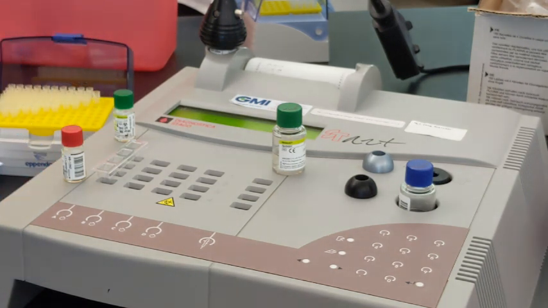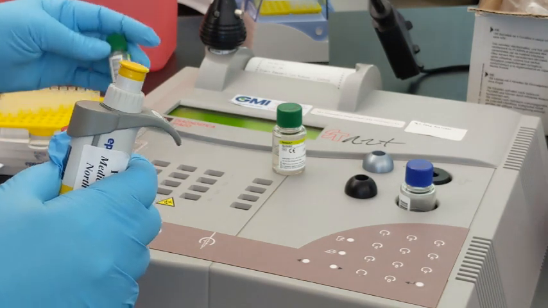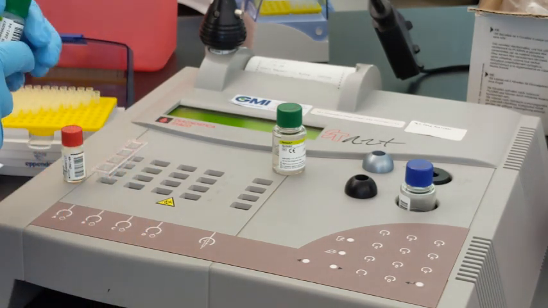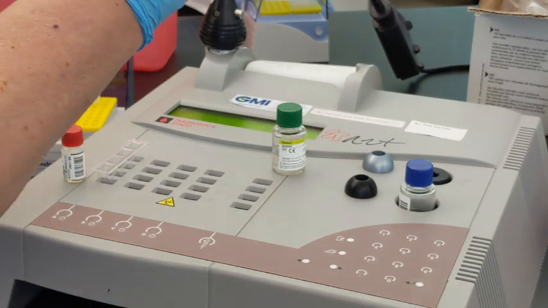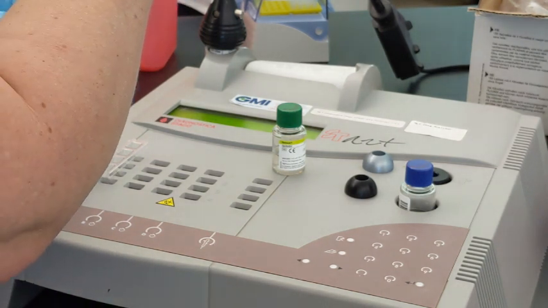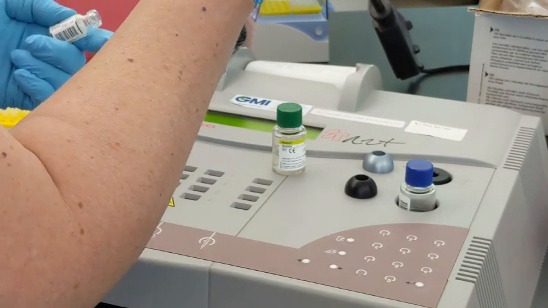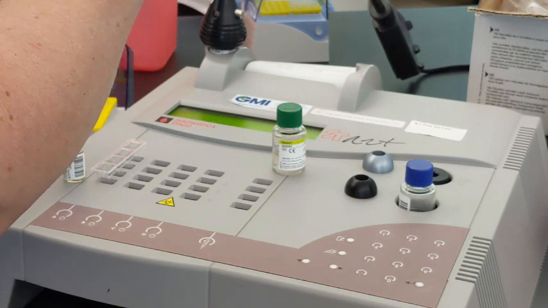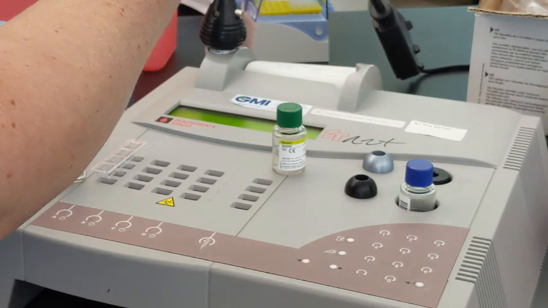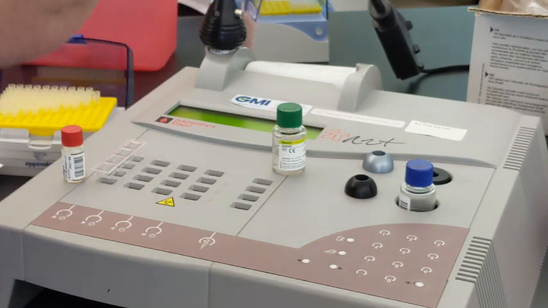So the first thing we're going to do is we're going to add our actual sample, either a QC sample or patient sample. And remember, you should be handling your QC just like your patients. So I'm adding 50 microliters of 6957 into spot 1 and also in spot 2.